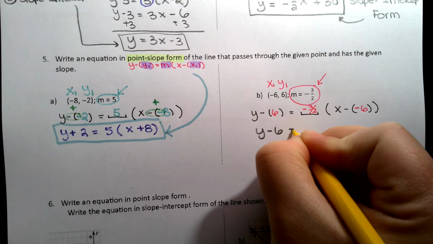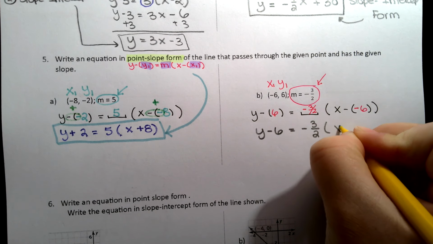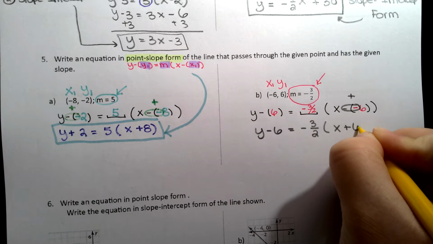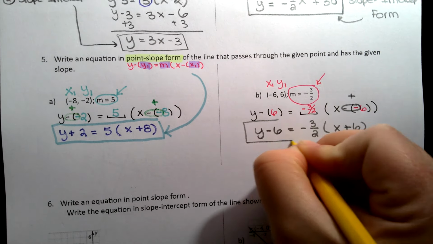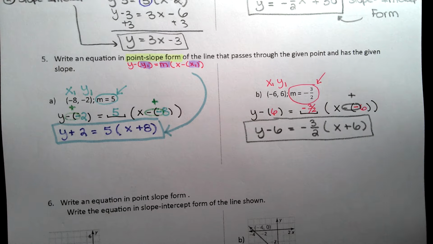Simplify any double negatives. Yes, this is a fraction. No, I do not care. Double negatives is what I care about. No, you do not have to do more. Why do we not do more? Because we read the directions.